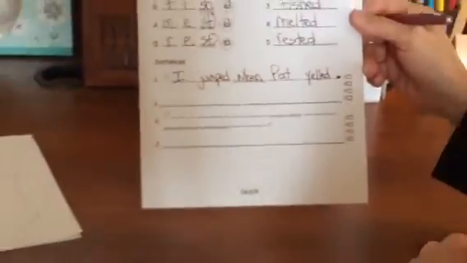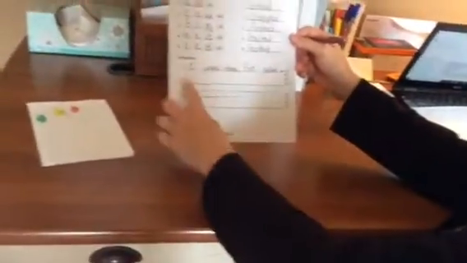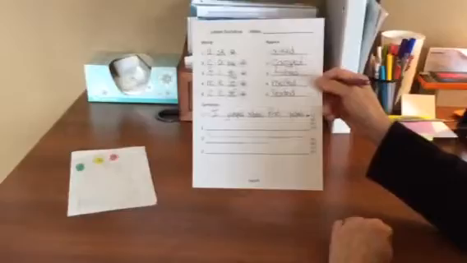Okay, check your sentence. Does yours look like mine? If it does, write it again on the line. Push pause and write it again. Check for spaces when you rewrite it on this line. Okay, handwriting practice. Okay, moving on to the next sentence.